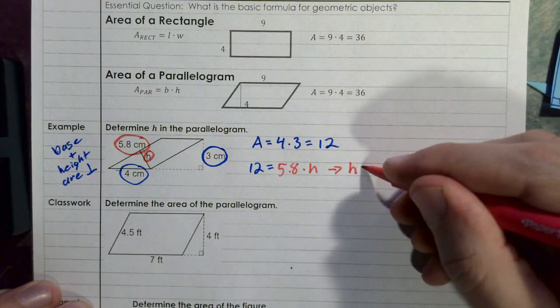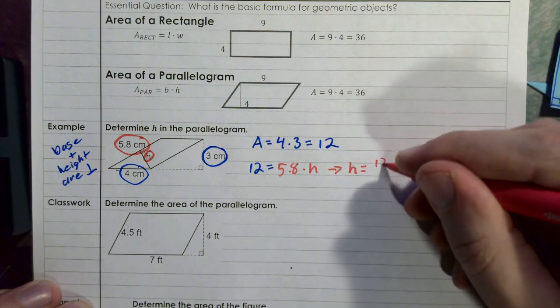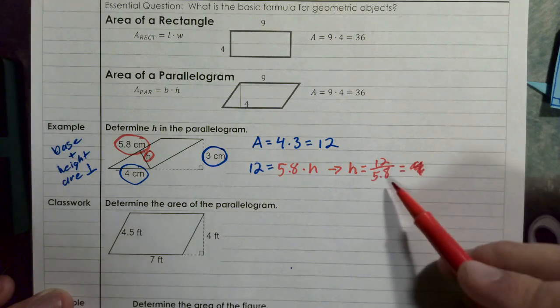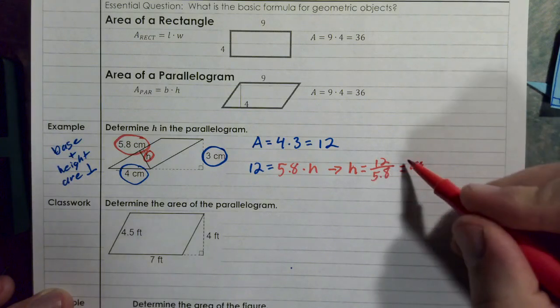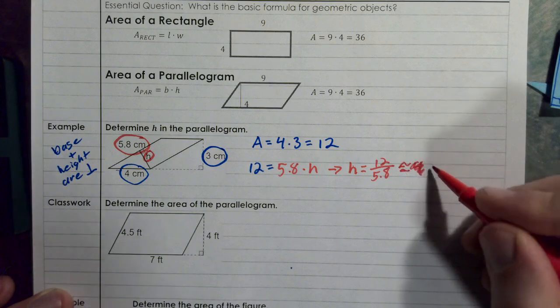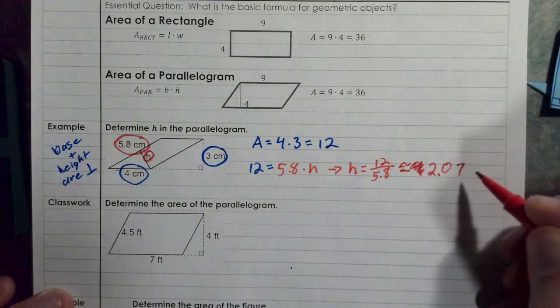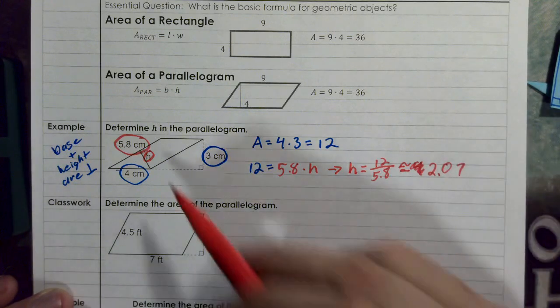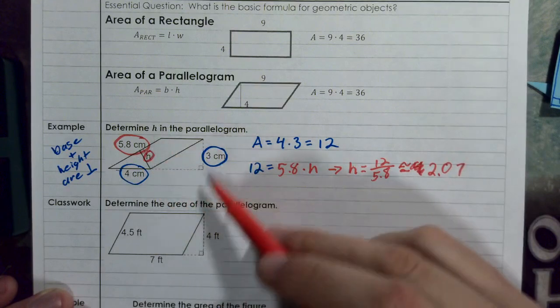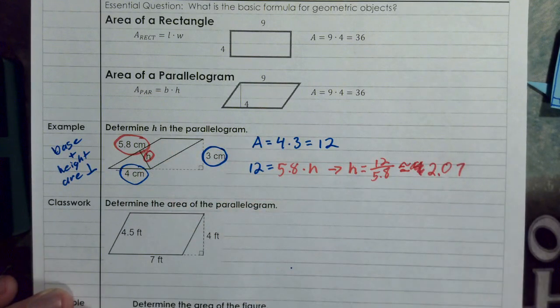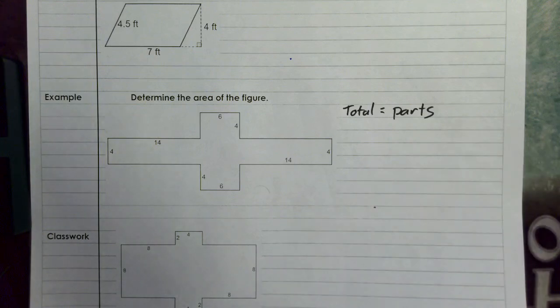So that means h is equal to 12 divided by 5.8. And when I type that into my calculator, I get, it's not 4, it's approximately 2.07. For the height if I go this way with this base, while the height was 3 if I use 4 for my base.